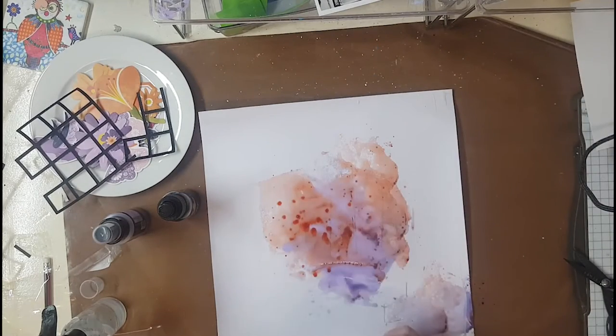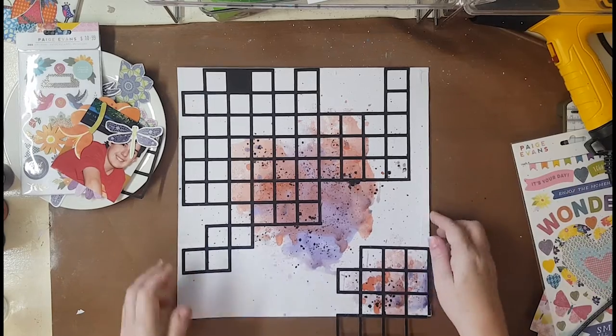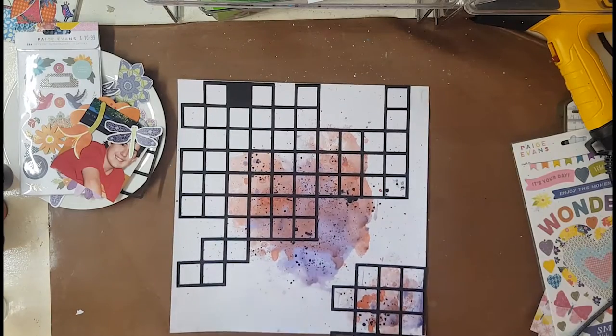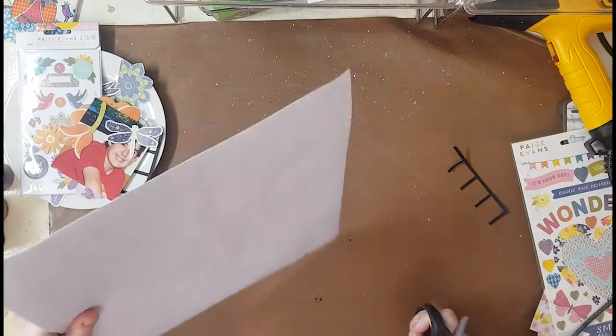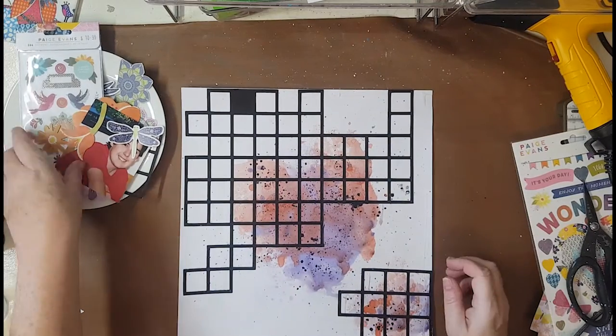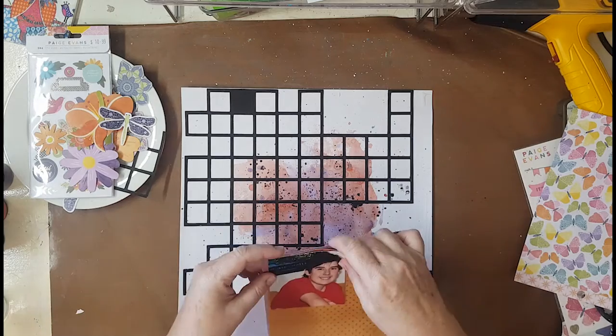The cut file I'm using today is called Crossword Background Number 1, and I'm focusing the layout more to the center and around. It's going to arc around the page from the bottom left, right hand side, over to the top right hand side, and as it builds, it'll make a little bit more sense.